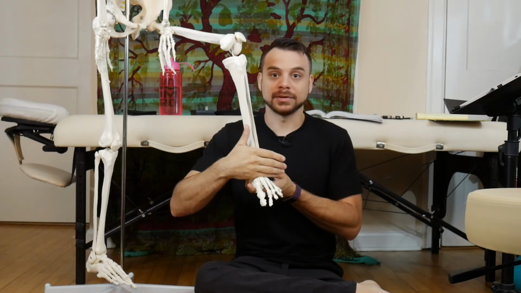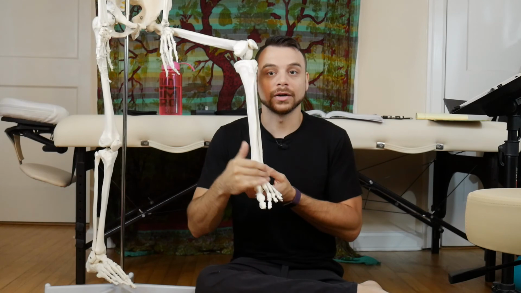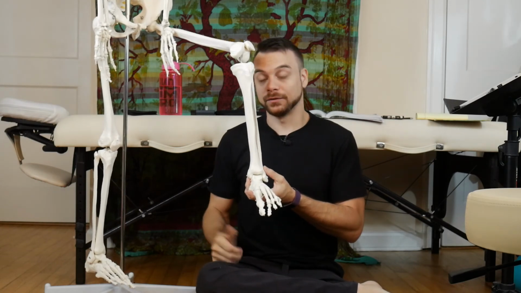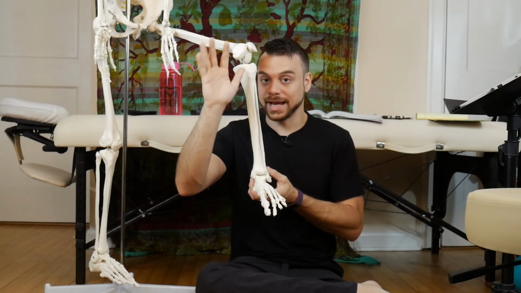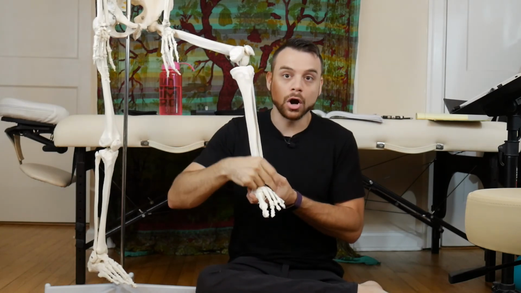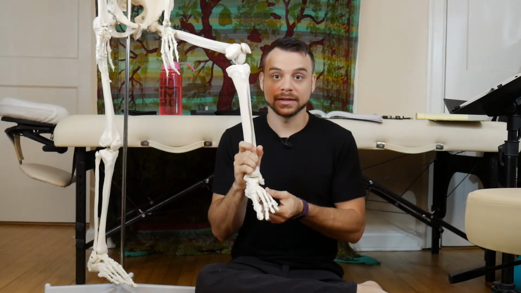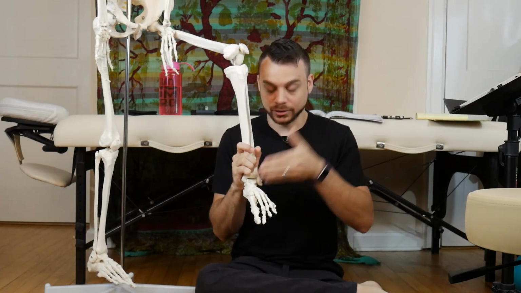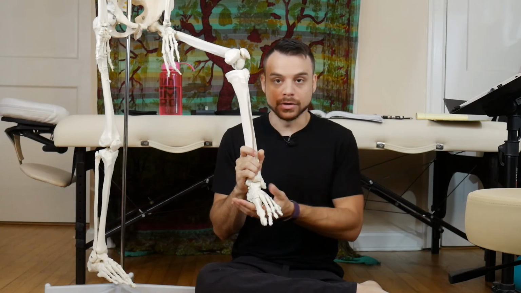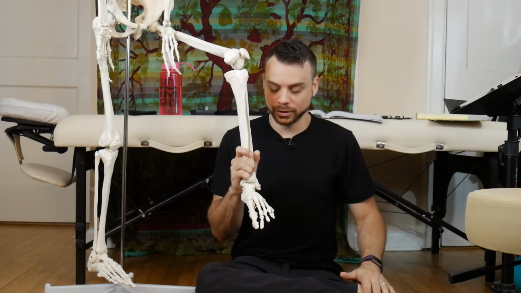So we're going to skip the tarsal joints here, and we're just going to go straight to where the metatarsals extend from the tarsals. Very similar to the wrist and the hand, where we had the carpo-metacarpal joint, we have the tarso-metatarsal joint, which is made by the base of the metatarsal and the tarsal bone. Again, no movement occurs here. It's pretty set solid.